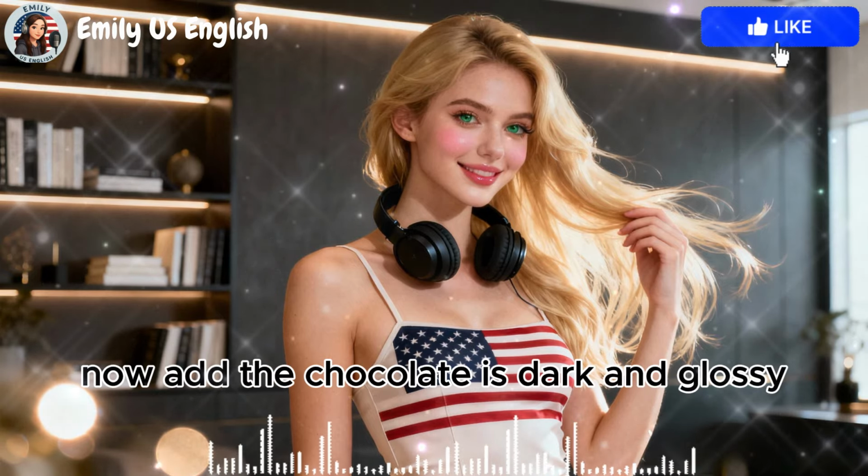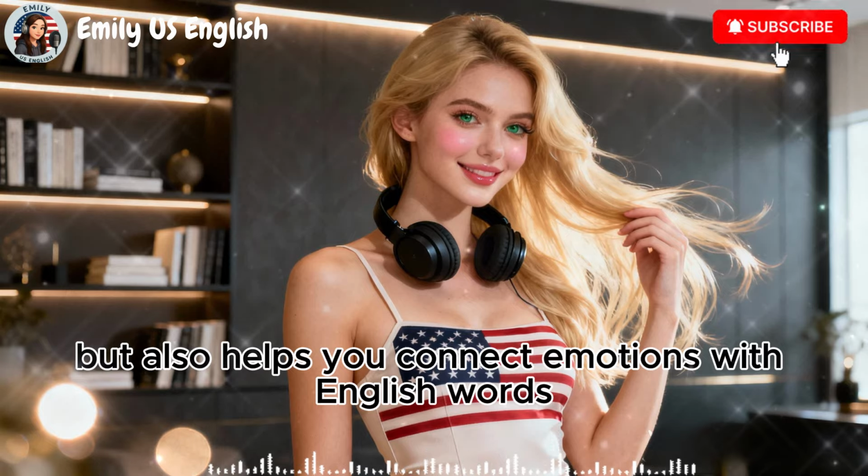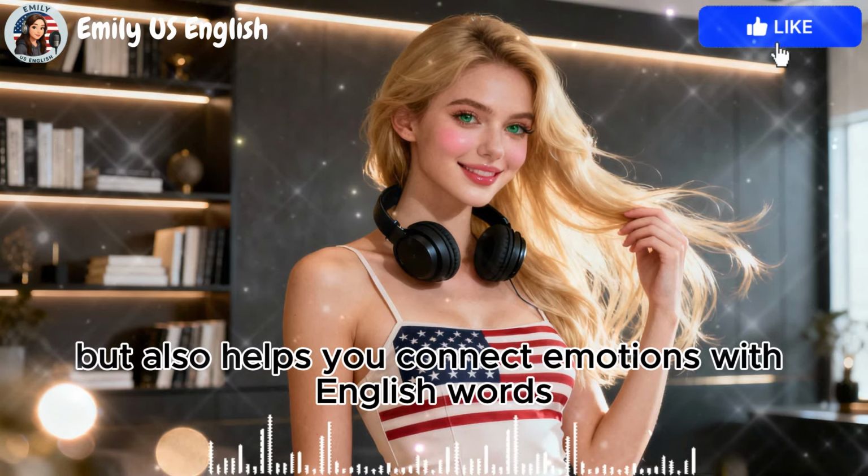Add again. The chocolate is dark and glossy, smells rich, tastes bittersweet, and it makes me feel wonderfully indulgent when I eat it. This type of description not only improves fluency, but also helps you connect emotions with English words. Remember, the goal is not to memorize fixed sentences, but to practice expanding your ideas naturally. Start small and add details step by step. This is how you can describe anything: an object, a person, a place, or even a feeling.